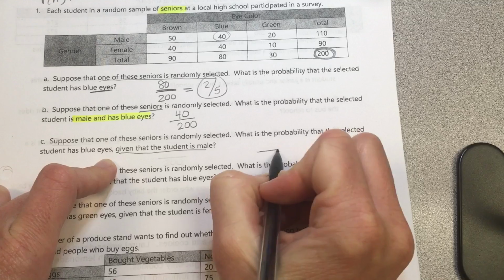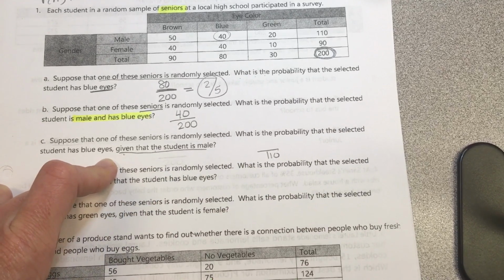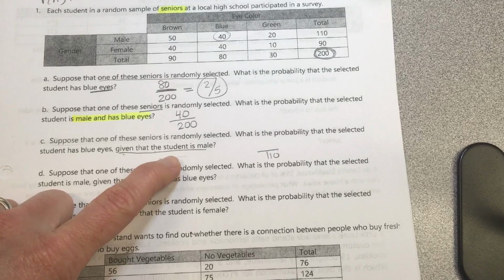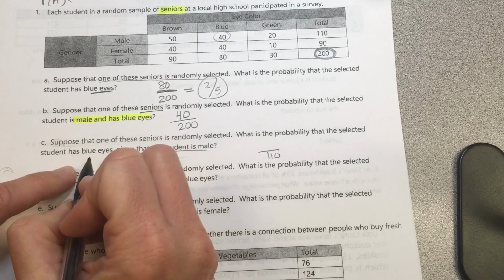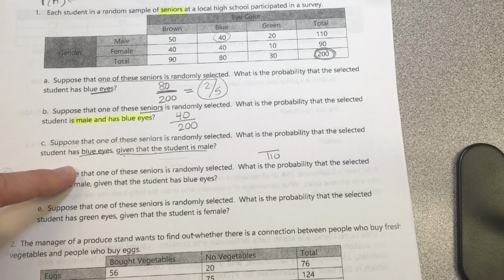110. That's what's going on the bottom because we know that they are male. So there's 110 to choose from. Then out of that group of males, we need to pick somebody who has blue eyes, okay? So how many have blue eyes?